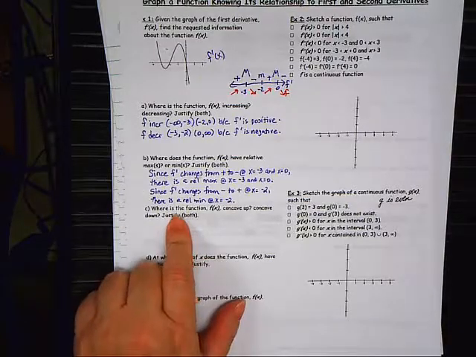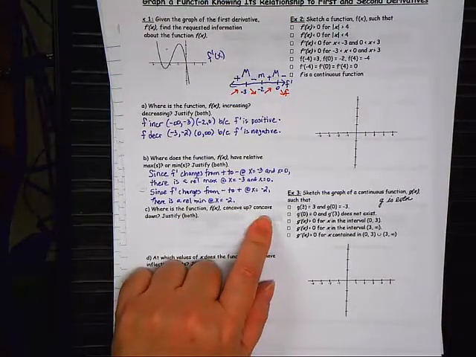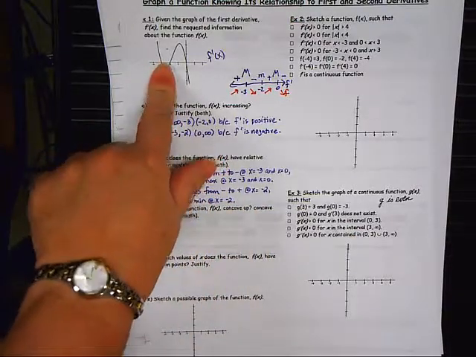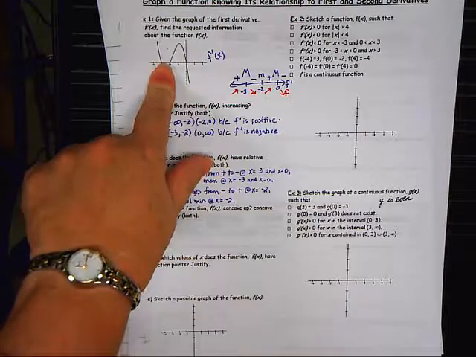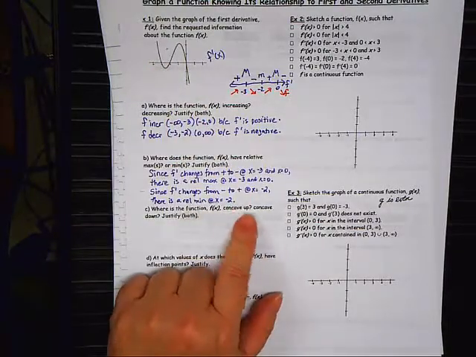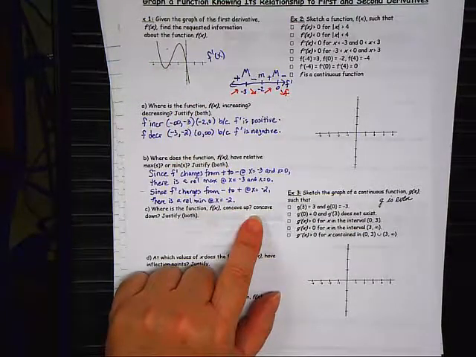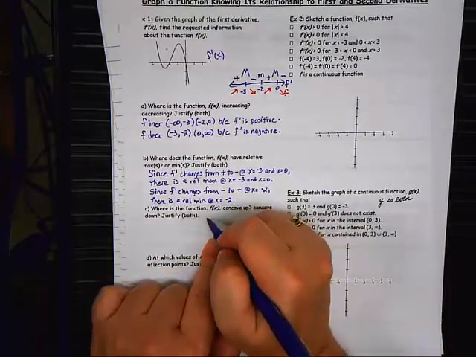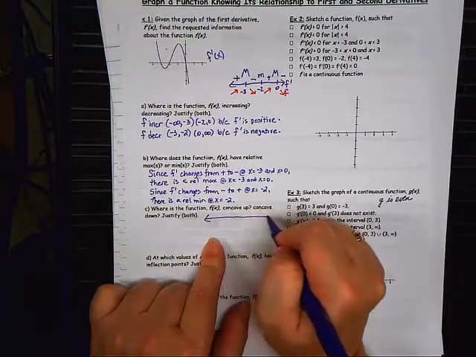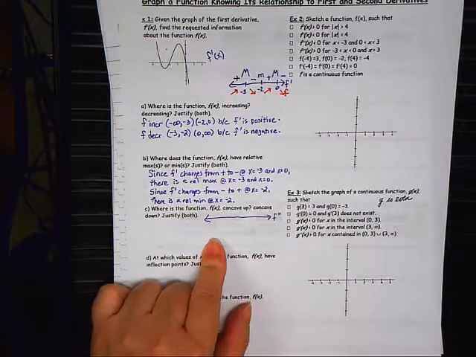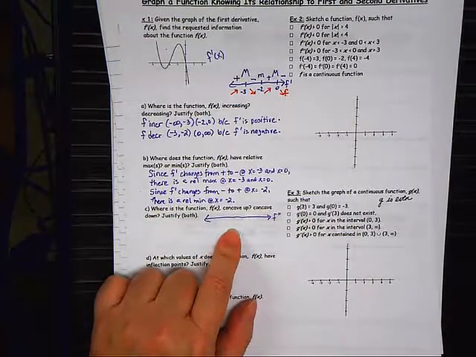Okay? C, the function f, concave up and concave down. And all you know is what f prime looks like. That's a little weird. First of all, concavity is based on which derivative? Second. So when I draw a number line for this one, it's going to be the f double prime number line. Okay?